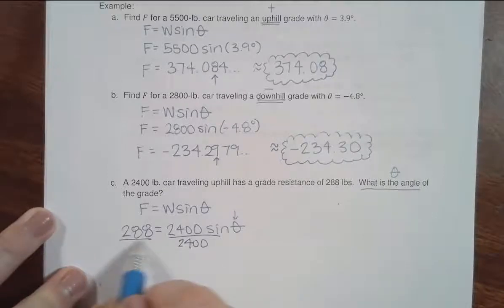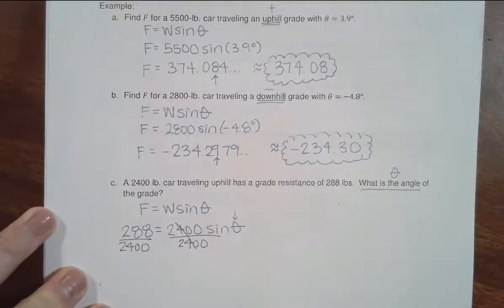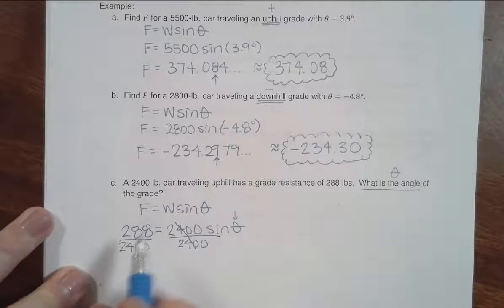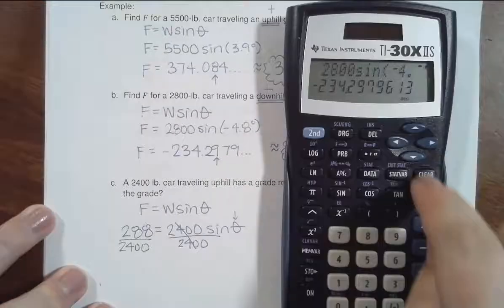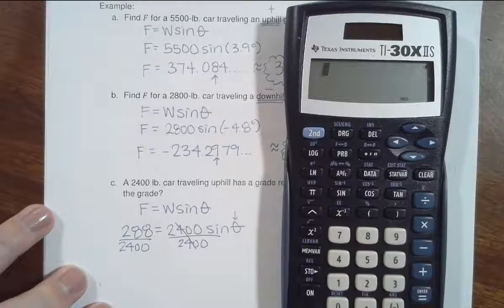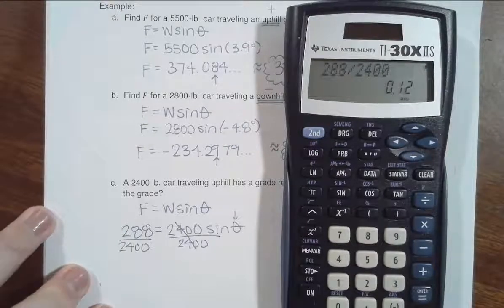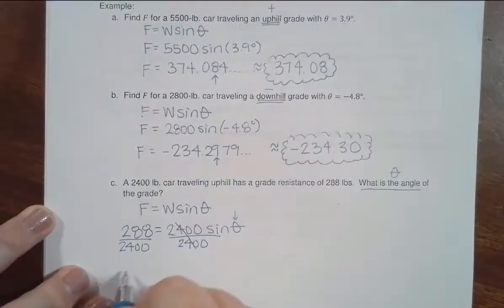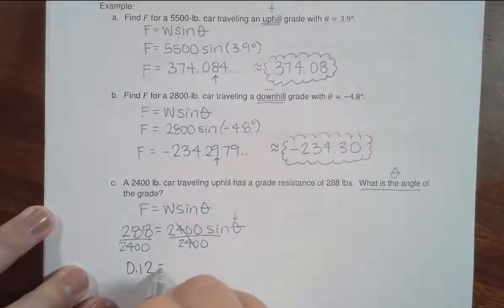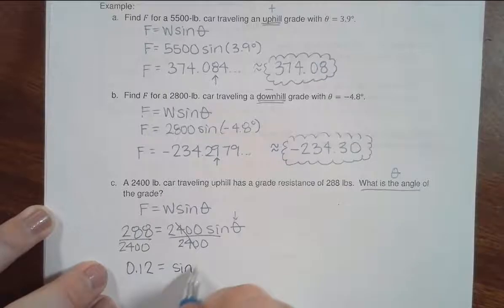Okay? And if you do that, you can leave it till the very end to do. I always like to check because sometimes it comes out to a nice decimal. Oh yeah, that's not too bad. 0.12. So 0.12 is equal to sine theta. And then again, remember we're solving for theta. So to get theta by itself, I need to get rid of sine.